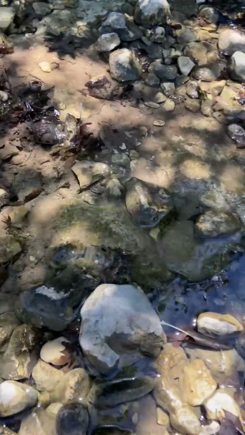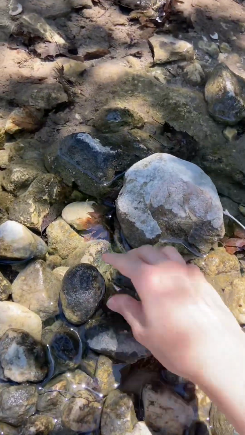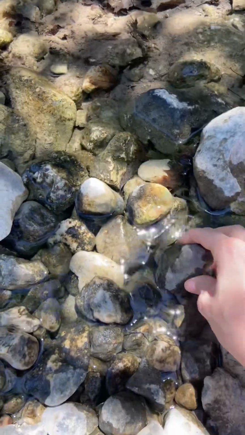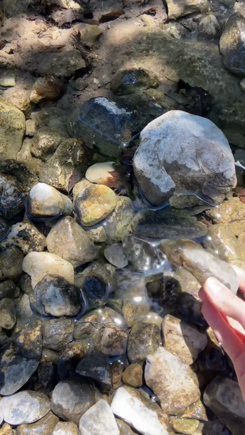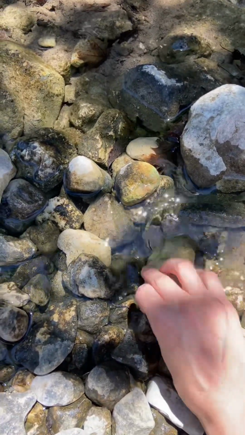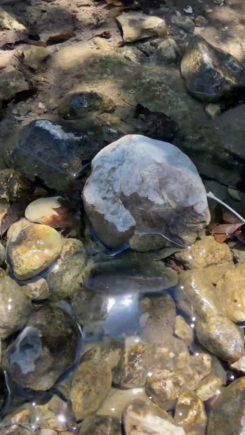If we take a closer look at the rocks in this stream, we'll notice that most of them don't have any sharp edges. This is due to the weathering that occurs as they either bounce along, saltation, or roll, which is traction.